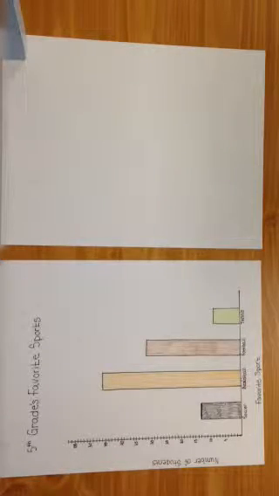To interpret the data that we find on the graph, we can ask questions such as how many? How many students chose soccer as their favorite sport? Based on the graph, we can see that 13 chose soccer as their favorite sport. We also know that 46 students chose basketball, 32 chose football, and 9 chose tennis.